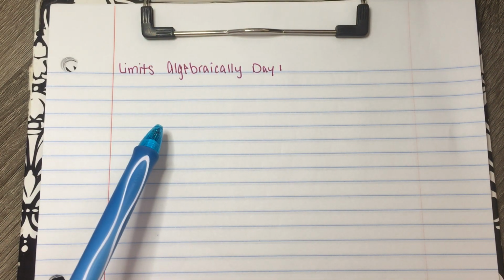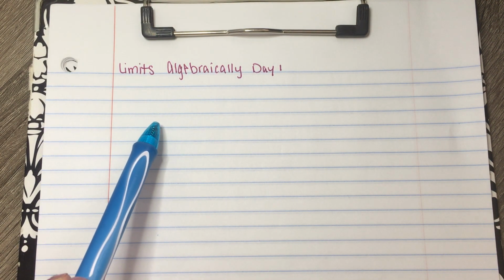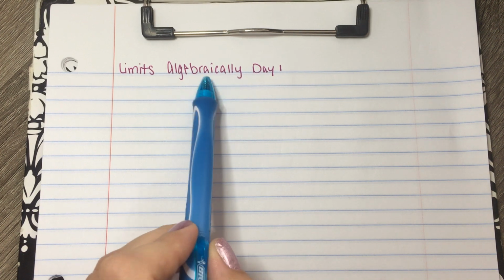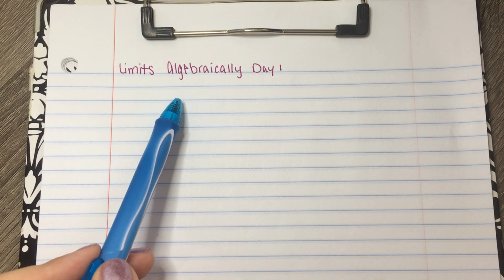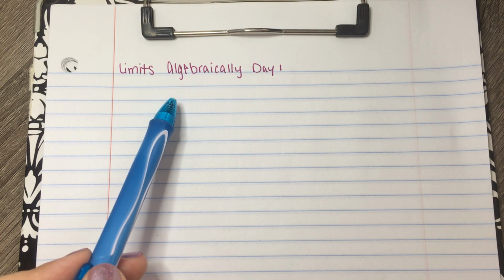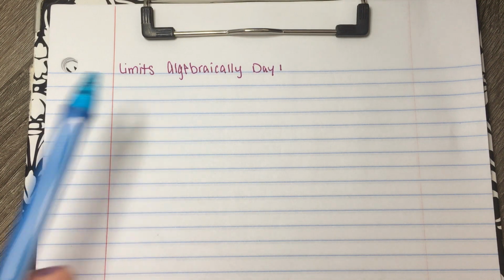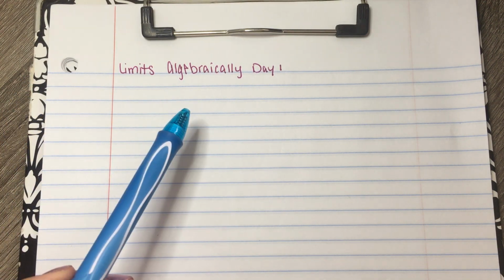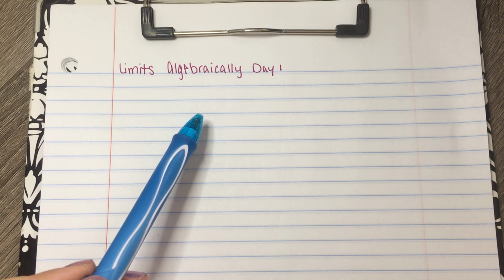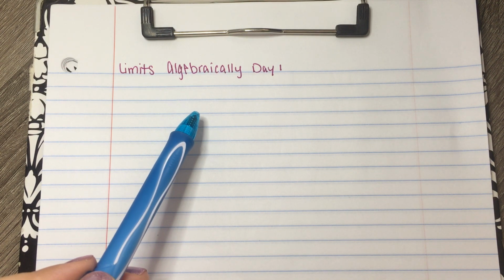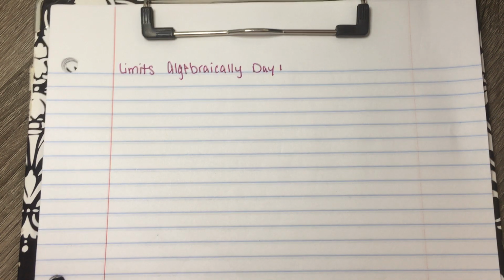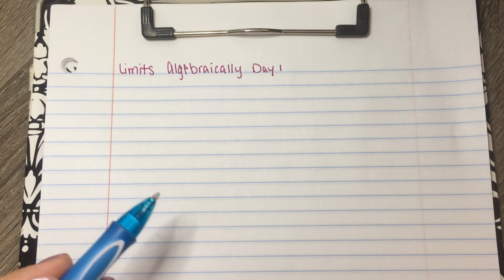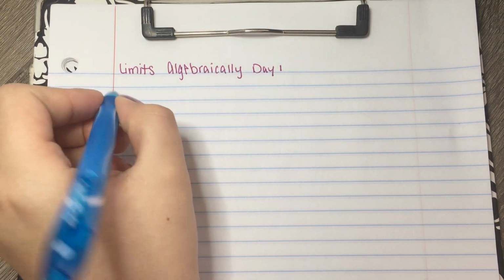Algebraically, I do think is probably the most complicated out of all of them, but for those of you who have a good grasp on your Algebra 2 skills, like simplifying complex fractions and rationalizing and things like that, it shouldn't be too bad. Where we spent maybe just one day on graphically and one day on numerically, we are going to spend probably 2 or maybe even 3 days on limits algebraically. Now, the good news is with limits algebraically, there is not a lot of notes. We just have a short definition to get us started, and then we're going to jump in and really take a look at a lot of example problems today.